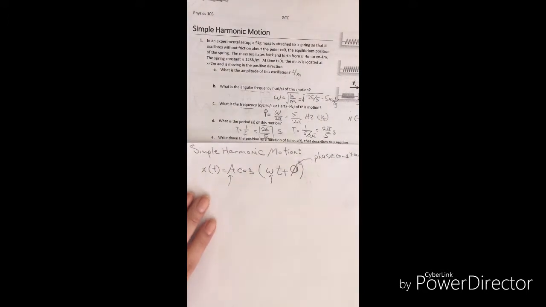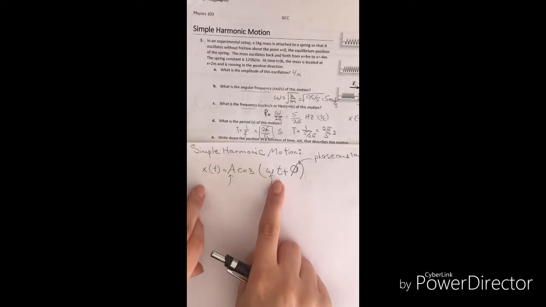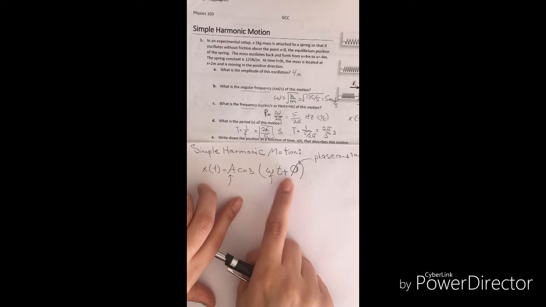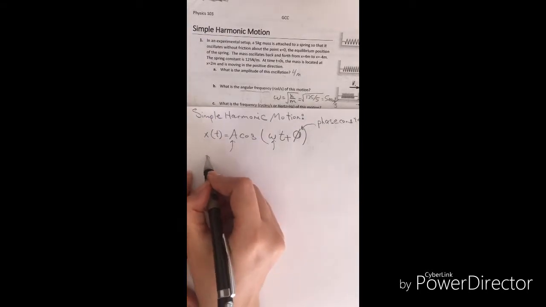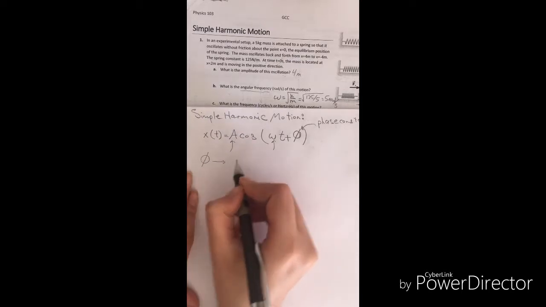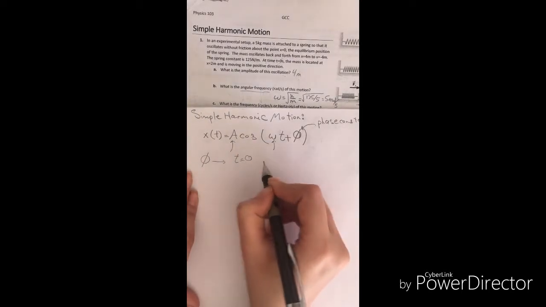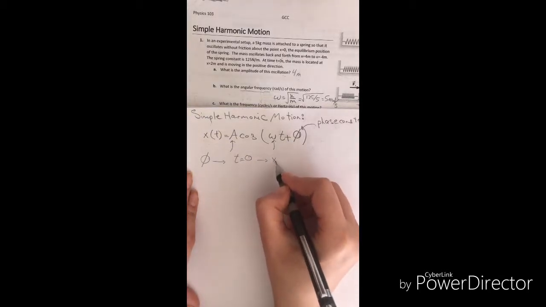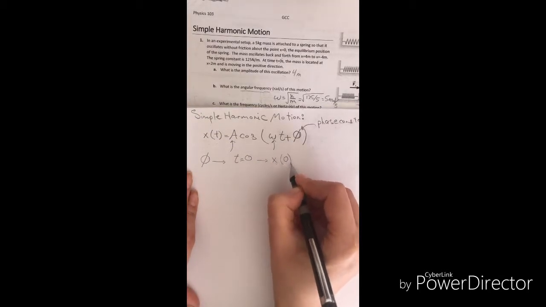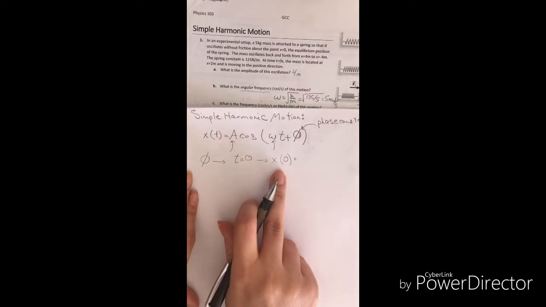For finding phi, we need to know where the mass is located when t equals 0, the location of it when t is 0. So we want to find this.